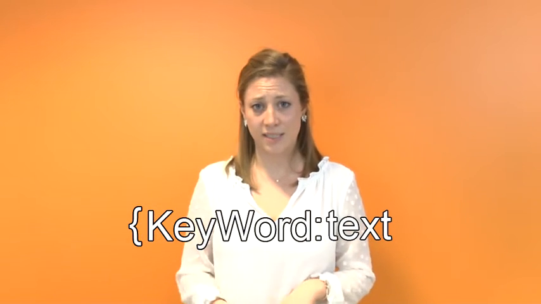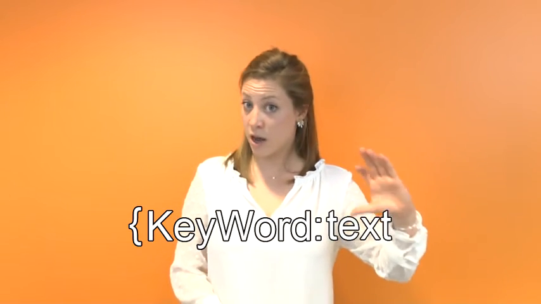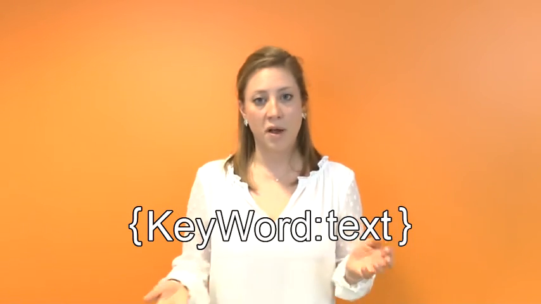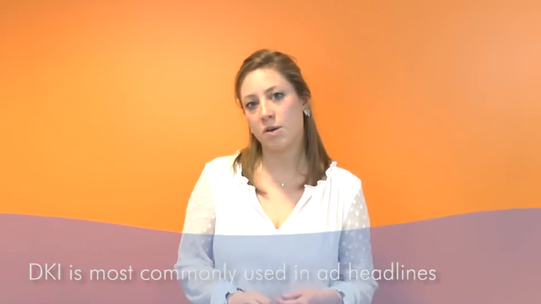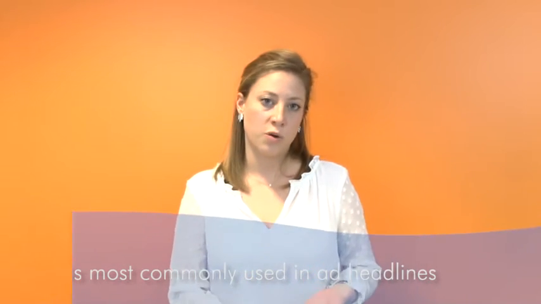And then to close out that snippet of code, you're just going to plug in another curly bracket and you're all set. You can put this in the title of your ad. That's the most common place to put it, but you can also put it in the body or the description URL. Really, wherever you want to plug it into your ad, it will work for you.